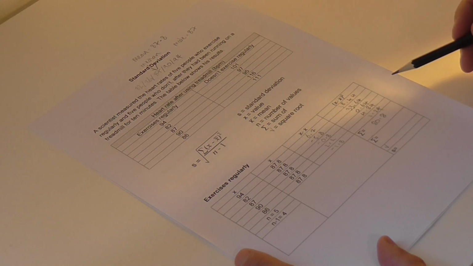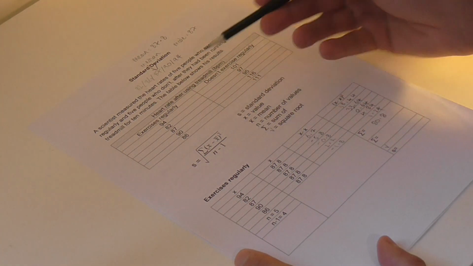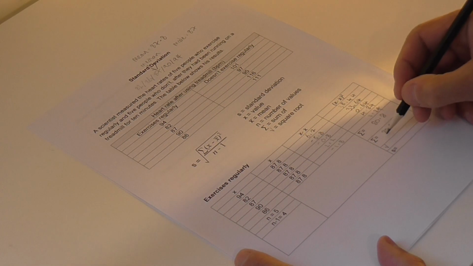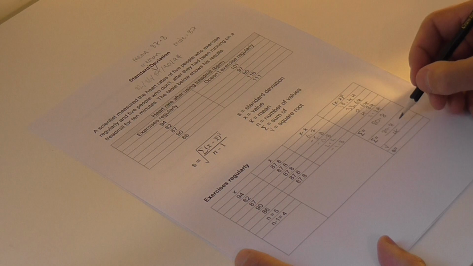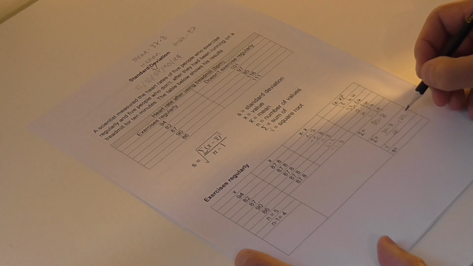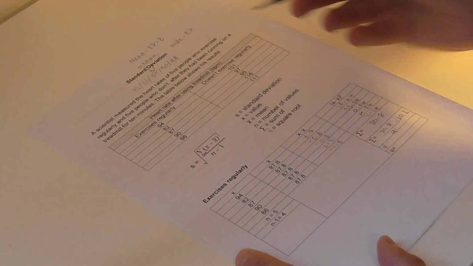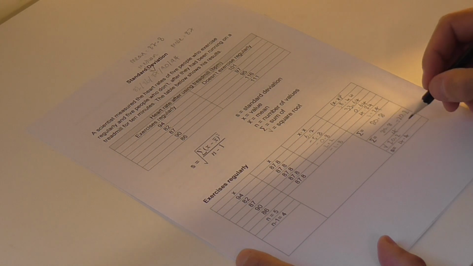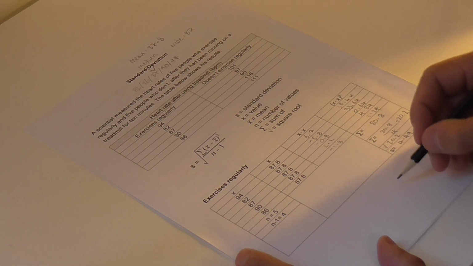Then we're going to divide 80.8 by n minus 1, which is 4. And that should give us 20.2. Then you're going to square root 20.2, and hopefully we all get 4.49.